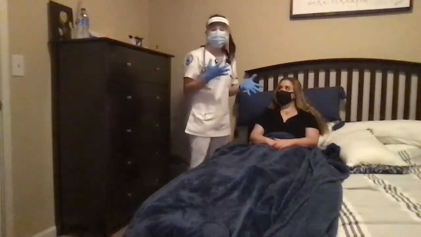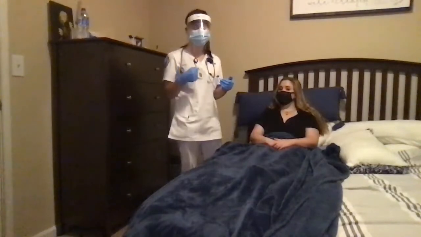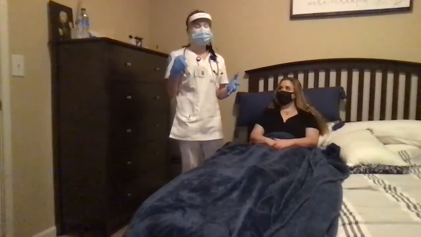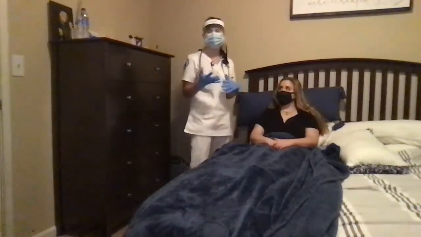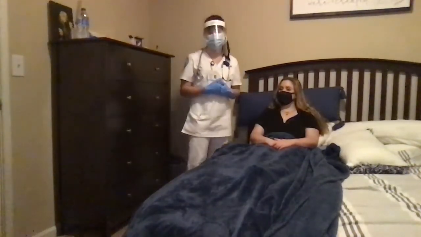Just really checking that it's healthy. Excuse me, it's very hard to breathe in this mask. The conjunctiva, the corner of the eye, you don't want any crustiness, any dirt, anything like that. You want to make sure that it's well kept and healthy.